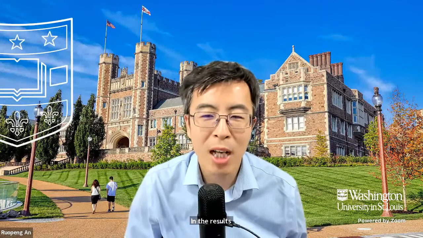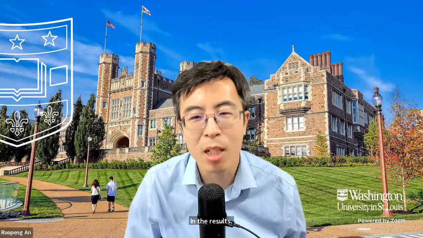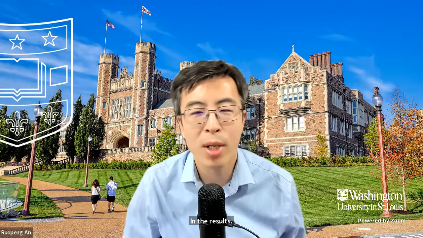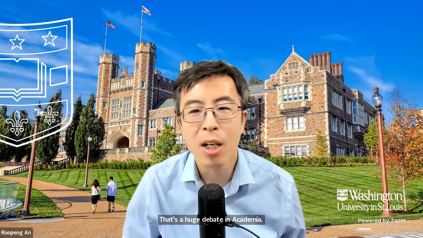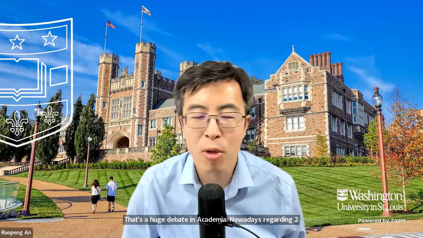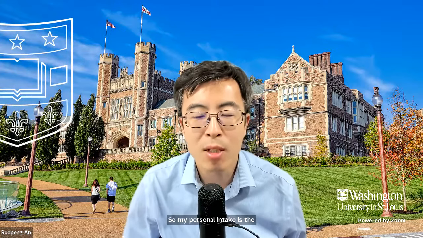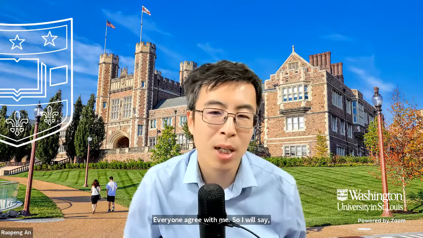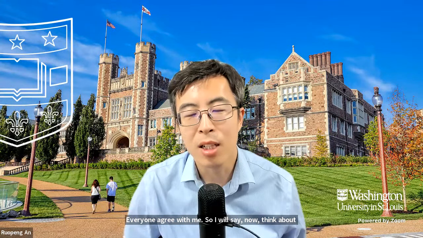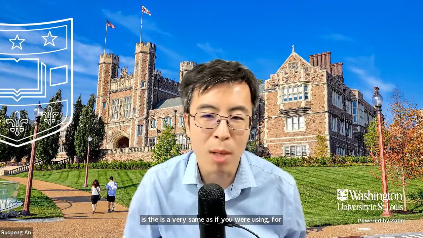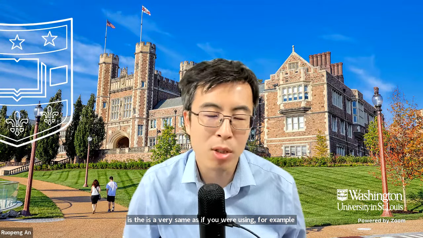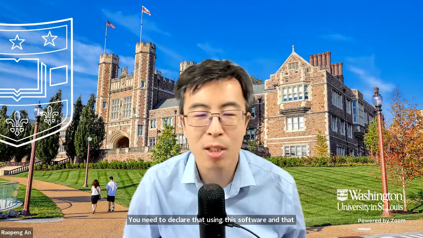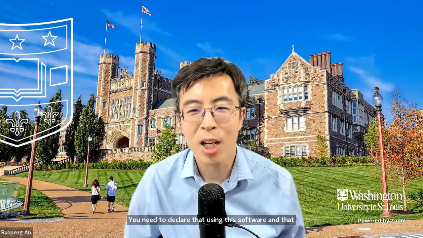So no one has a definite answer, right? It's a huge debate in academia nowadays regarding to what extent we are allowed to use ChatGPT to do research. My personal take is the following, but of course not everyone agrees with me. I would say, think about it as the very same as using, for example, computer programs to do statistical programming. You need to declare that you used this software and that software to assist your calculation, although no one actually reports the calculator they used to get a number.